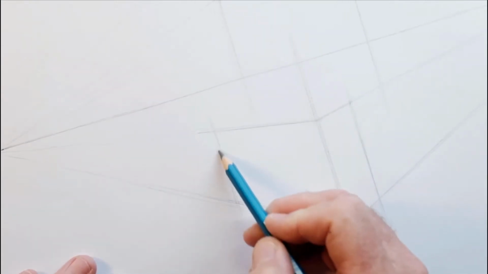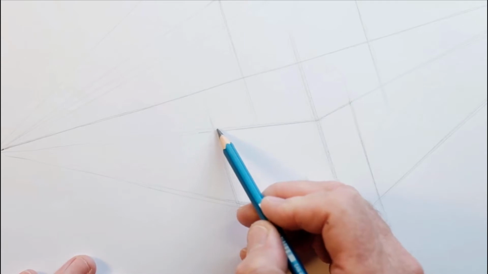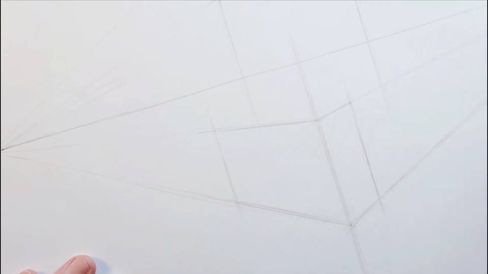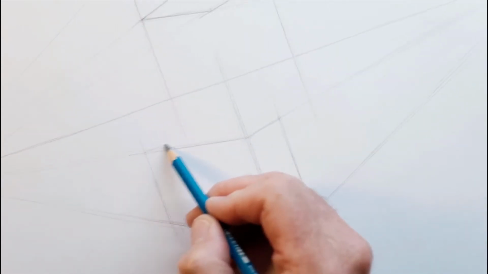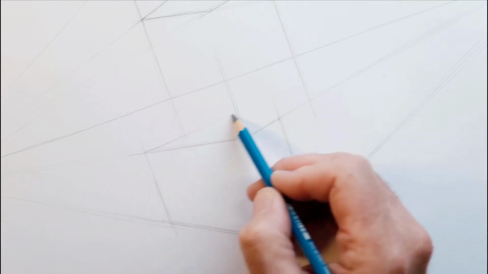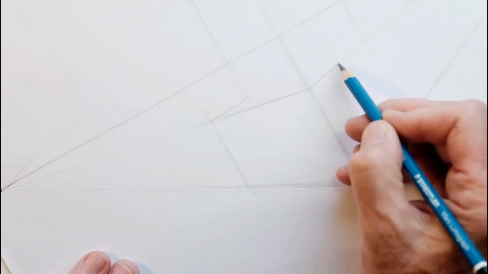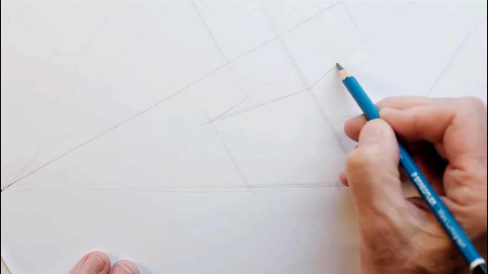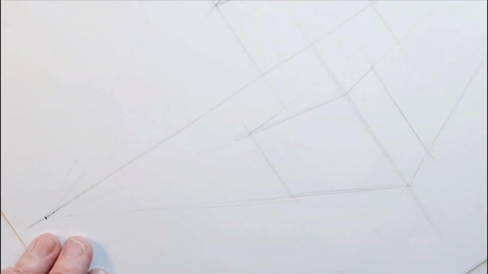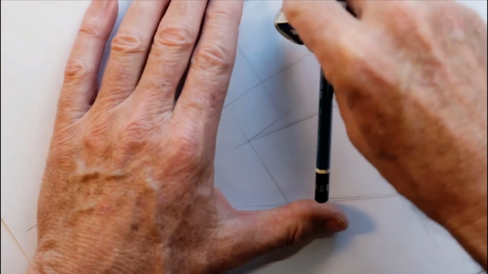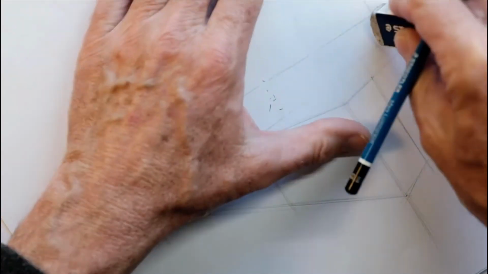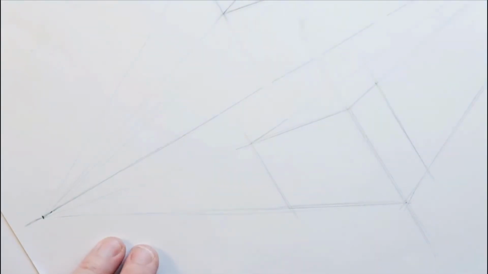Alright, so this one crosses this one here, so let's run this now back to here. And this one crosses this one here, so we need another line from here in this direction. So what I'll do is I'll just erase these lines that I don't need right now, just so it's a bit clearer.